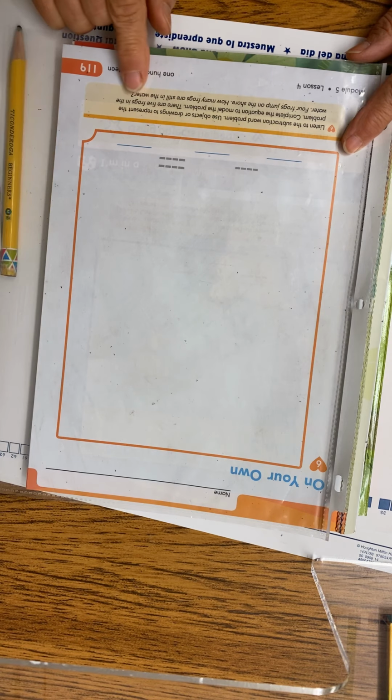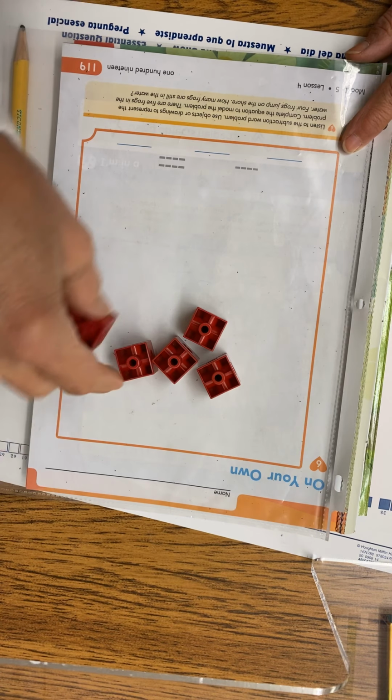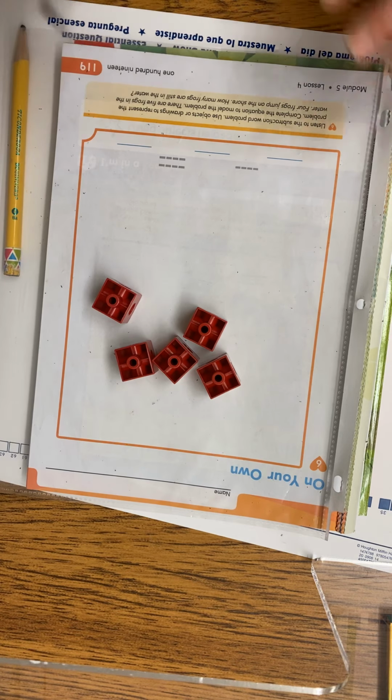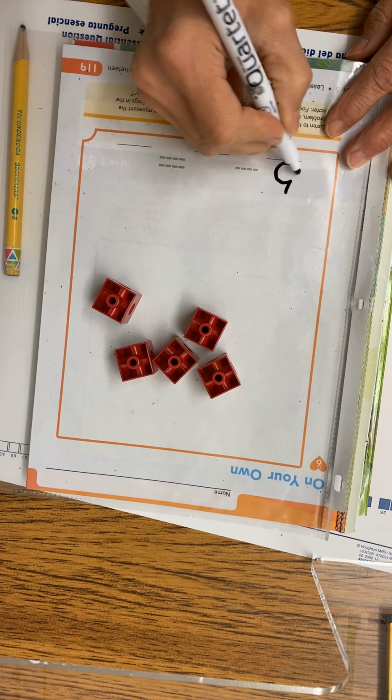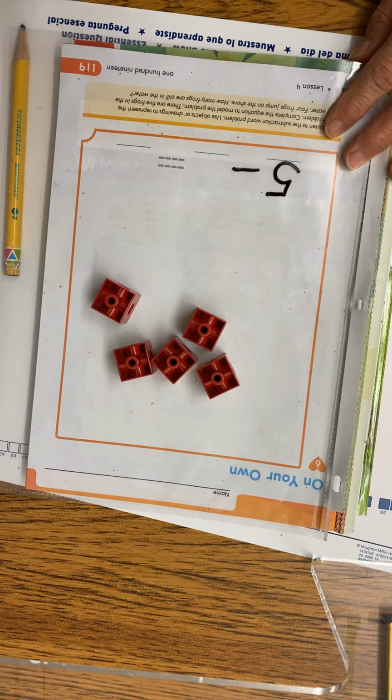There are 5 frogs in the water. So let's put 5 of them in the water. 1, 2, 3, 4, and 5. We have to write that. 5 are in the water. Minus, listen to the rest of the story.